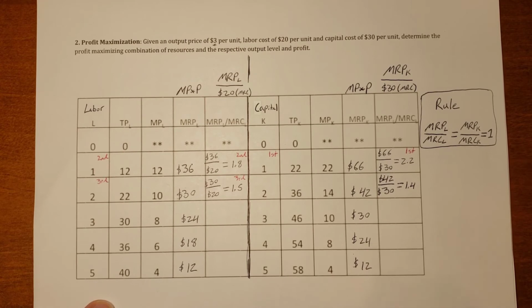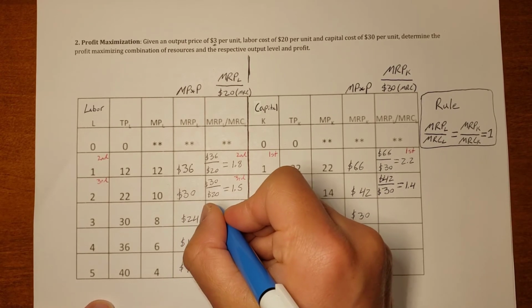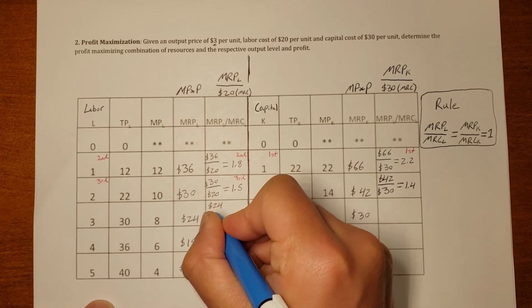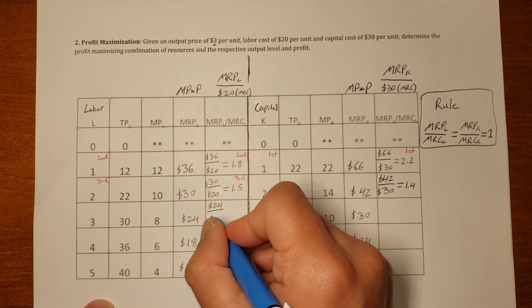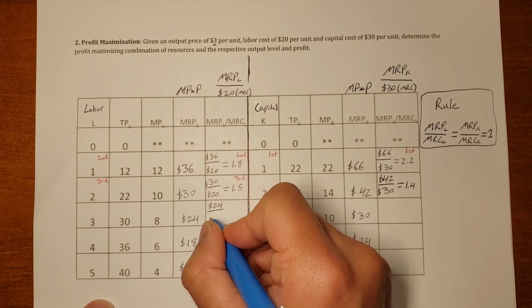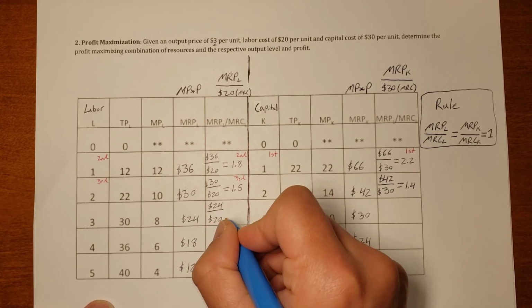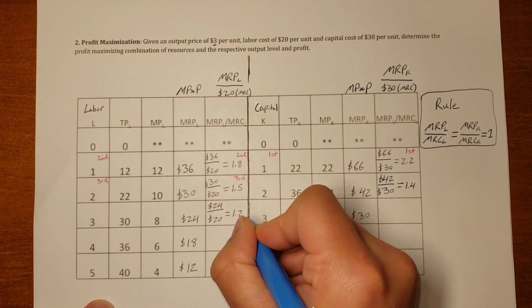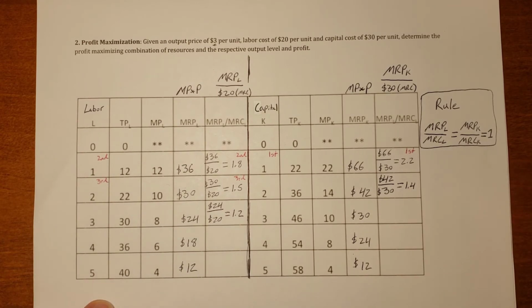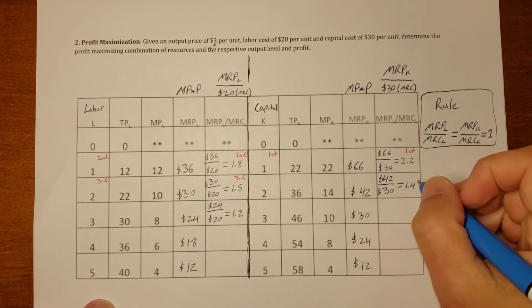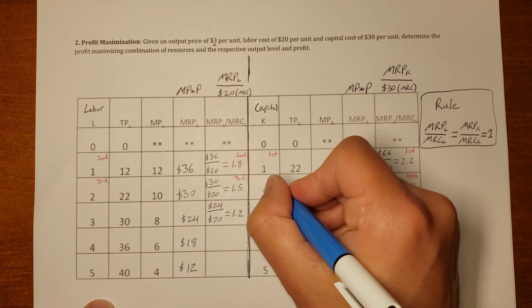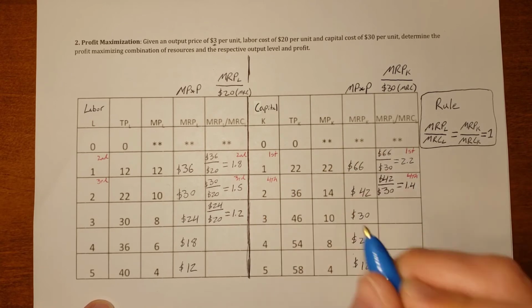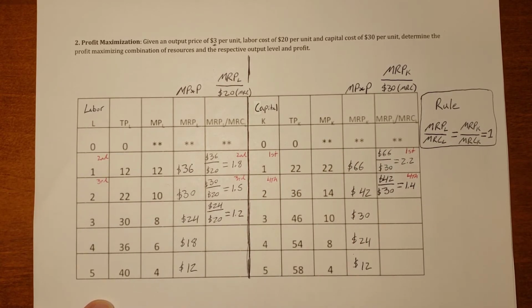What do I want to do next? Well, we don't know yet, so we need to go 24. We can't compare capital until we calculate the productivity of labor. So divide by $20. That's 1.2. That's better. $1.4 of return per dollar spent is much better. So we're going to make this our fourth purchase. So our fourth purchase is going to be the second unit of capital.